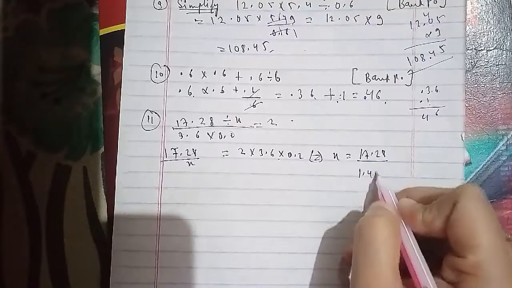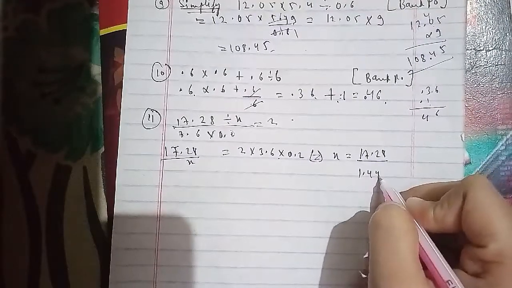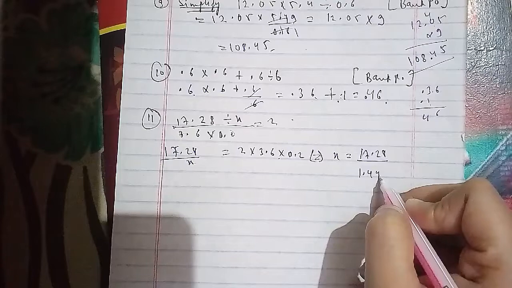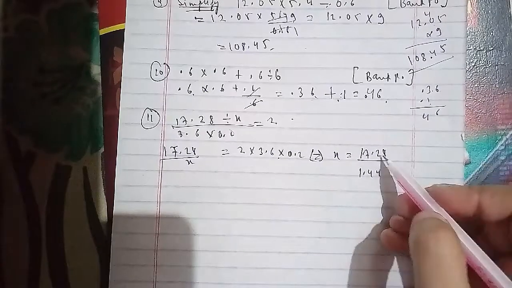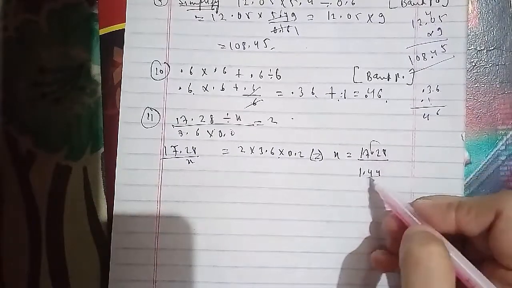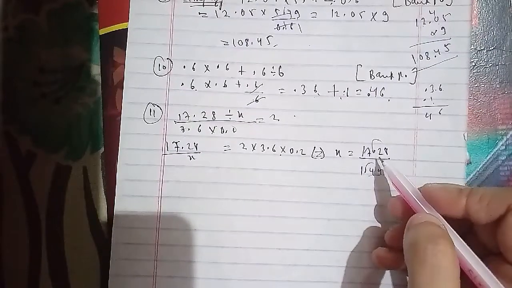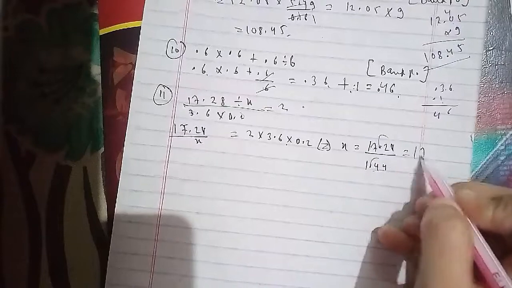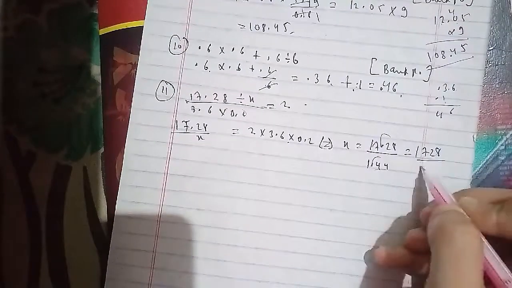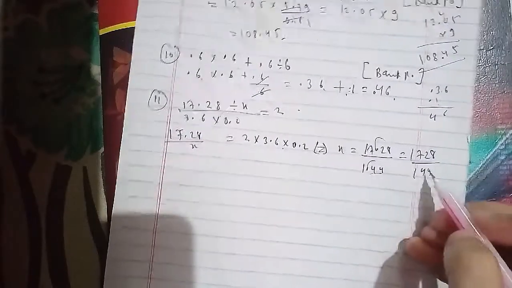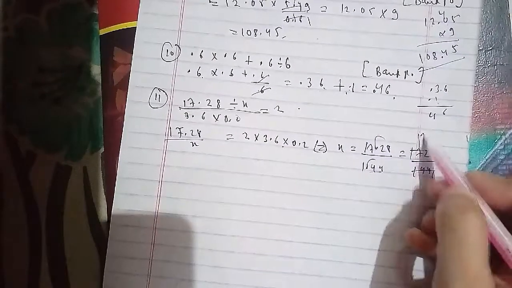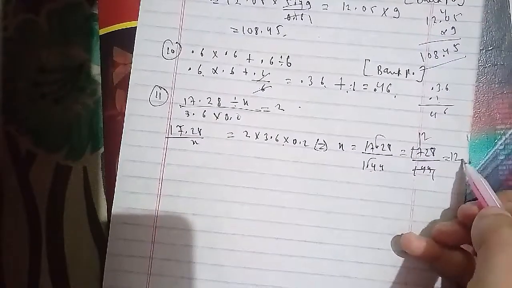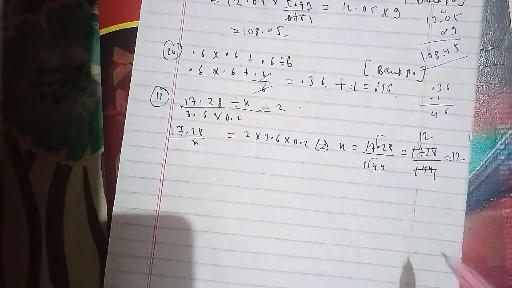And that further we will go ahead. In the same case we have 2 decimal places here as well, 2 places here as well. So it will cancel out the decimal. What we will get is 1728 upon 144, and 144 twelves are 1728. So the answer we will get is 12, which will be the right answer for this question as well.